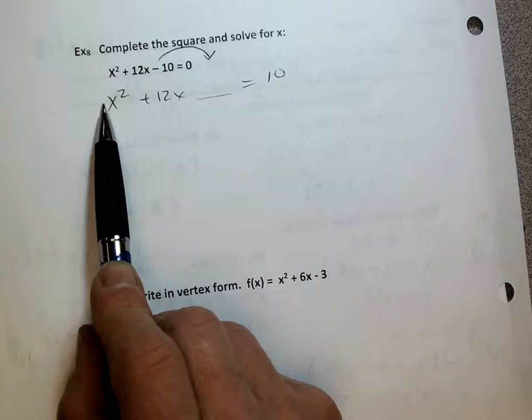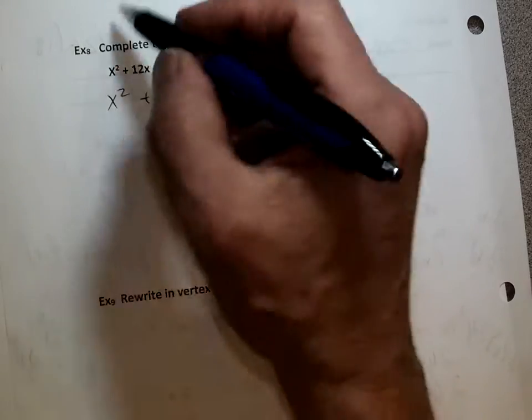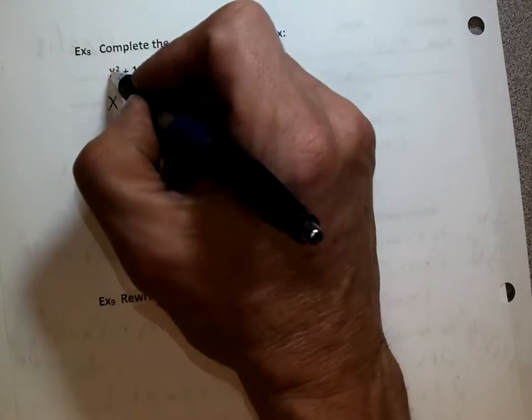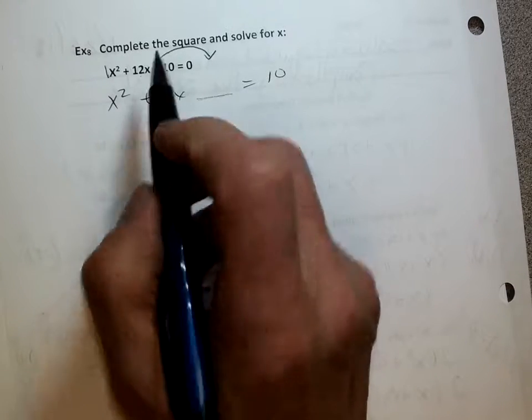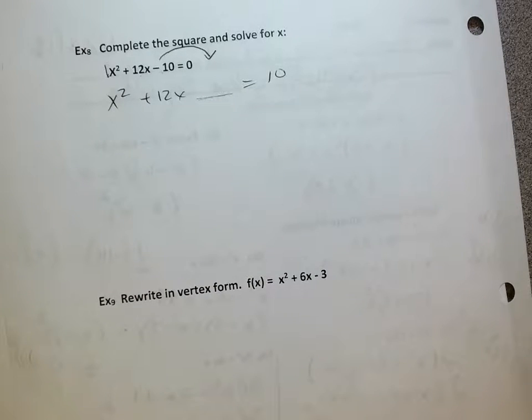How do you know it's supposed to... Great question. A is always with the x squared, B is with the x, and C is the number by itself. Great question. Thank you.